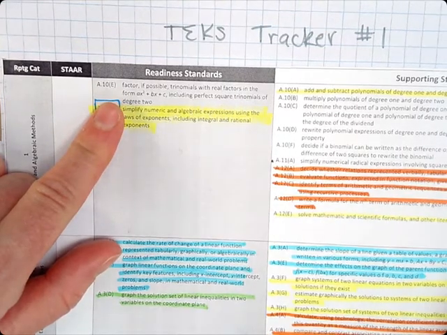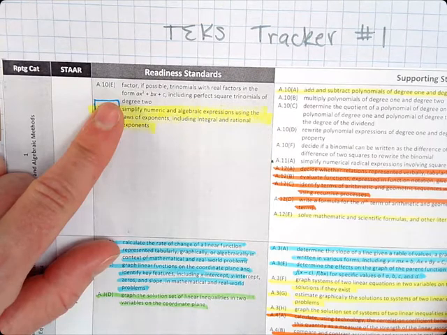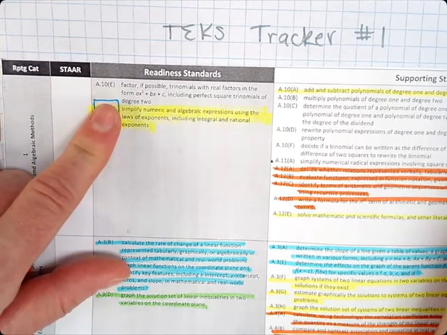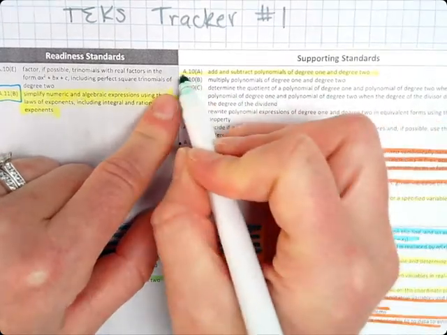So it says factor, if possible, trinomials with real roots, including perfect square trinomials. So we are going to look at that today. A10B, multiply polynomials. We have done that.